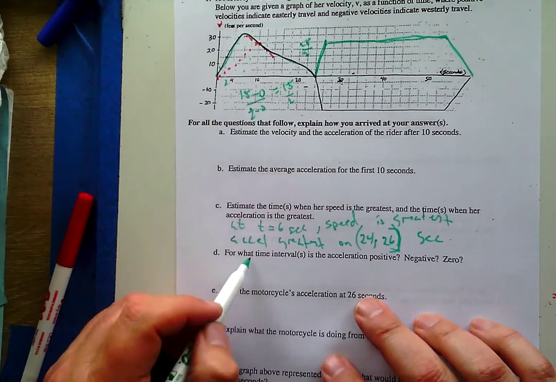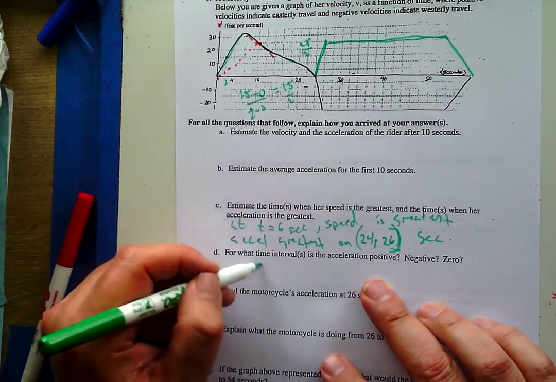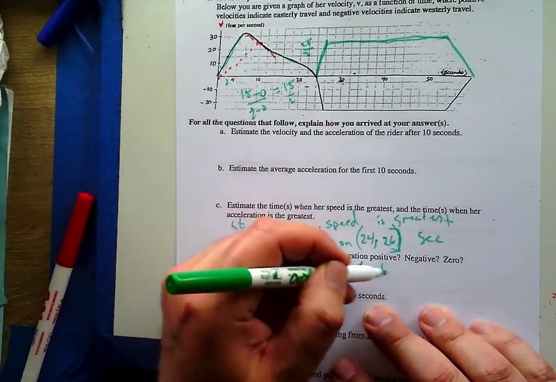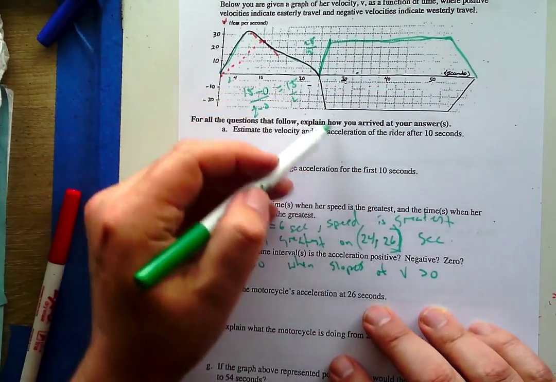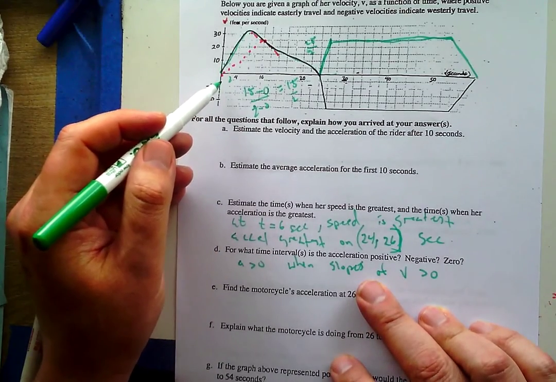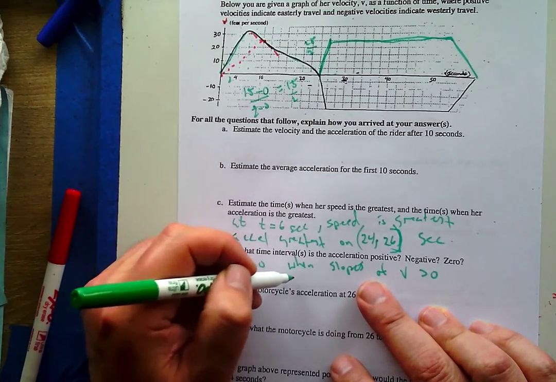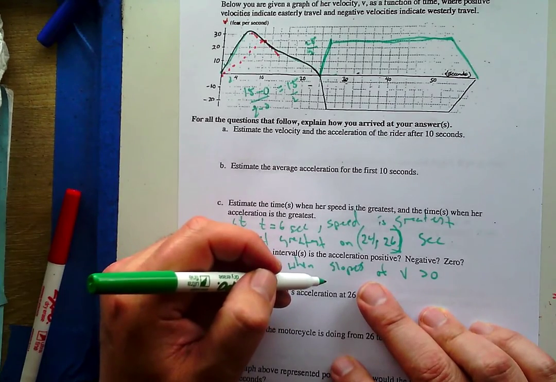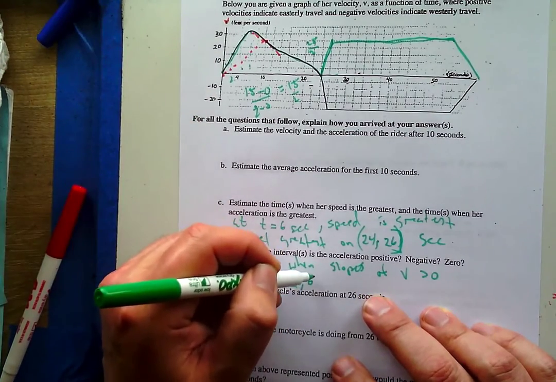No. For what times is acceleration positive? Well, acceleration is greater than 0 when the slopes of v are greater than 0. Not on speed, but on the original blank graph. So here I have positive slope, so a is greater than 0 on 0 to 6.